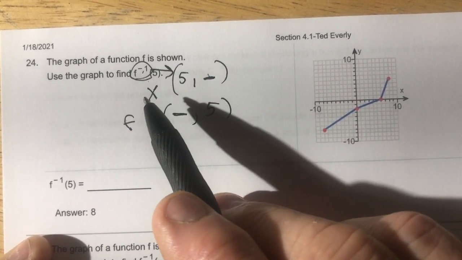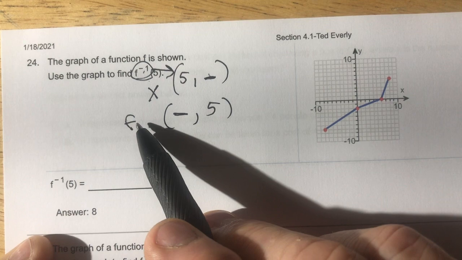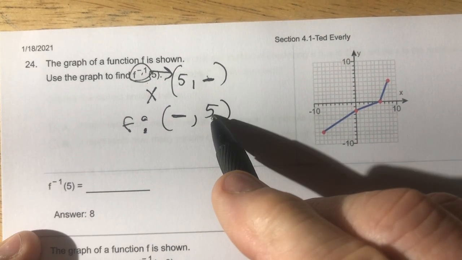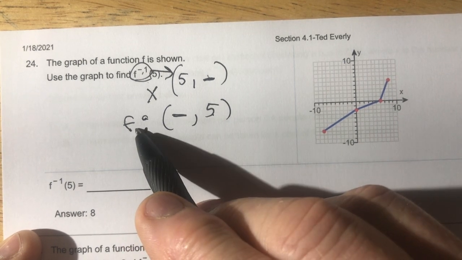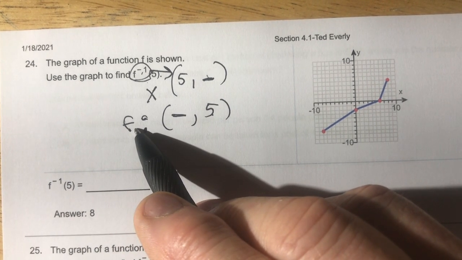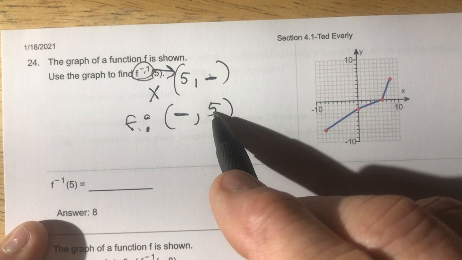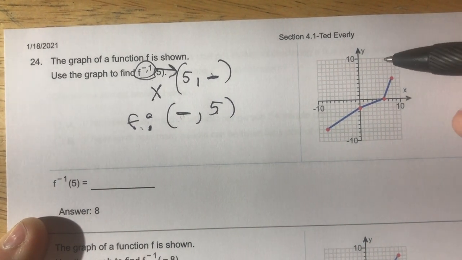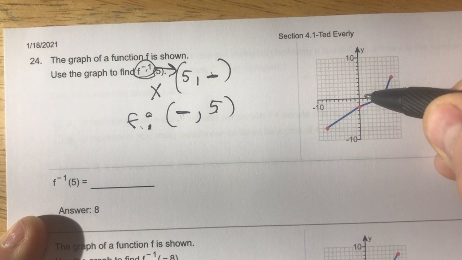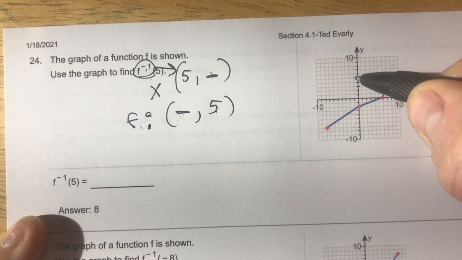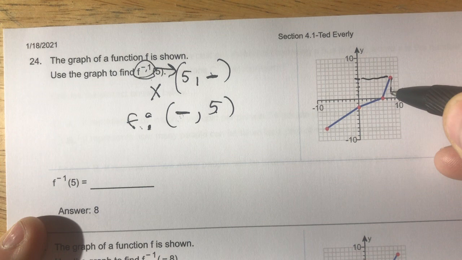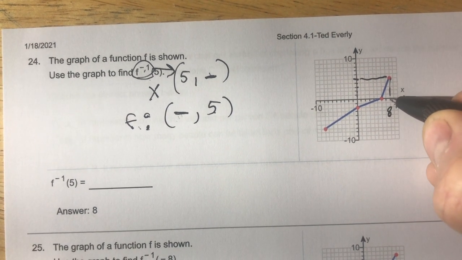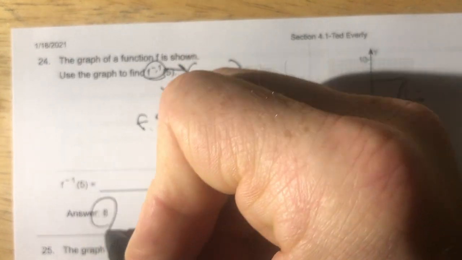So if I switch this around and go to the f function, that means 5 would be the y on the inverse function. I hope this is making sense. So I just needed to go where 5 is my y and see what x value is associated with that. So if I go to 1, 2, 3, 4, 5 on the y, it looks right here, which is 8. This is 8. And you see the answer is 8.